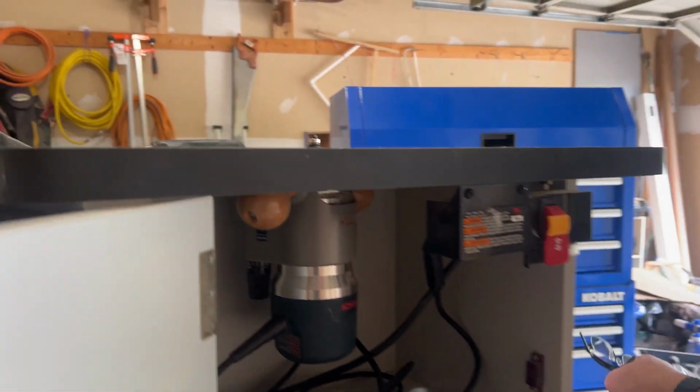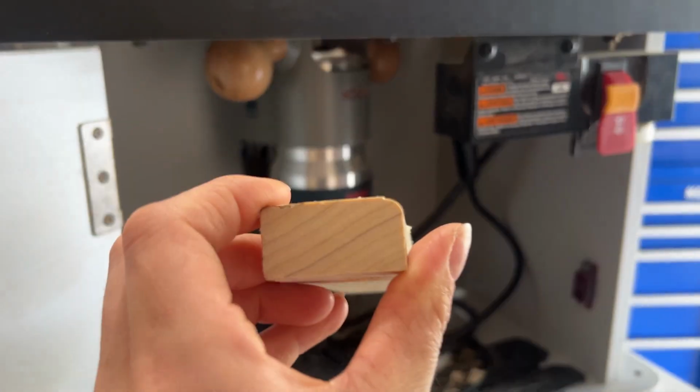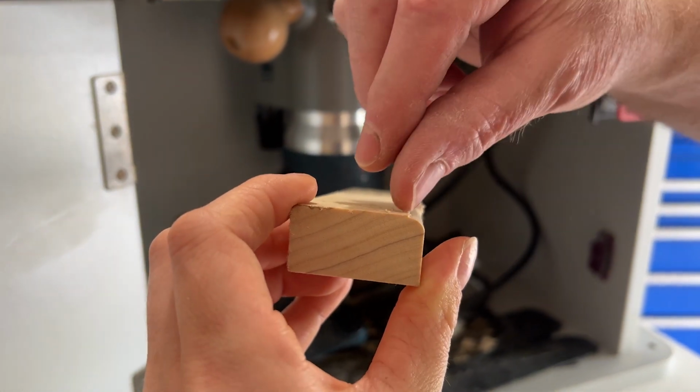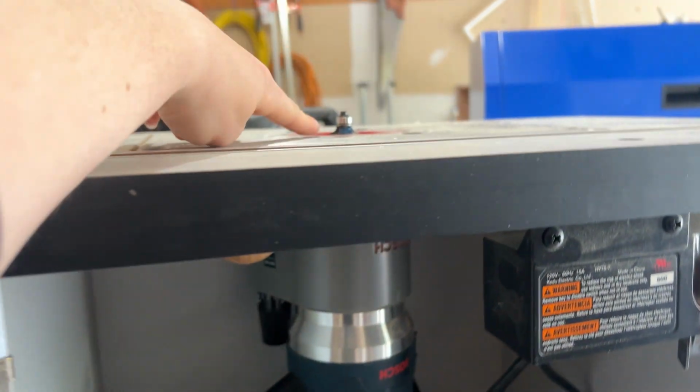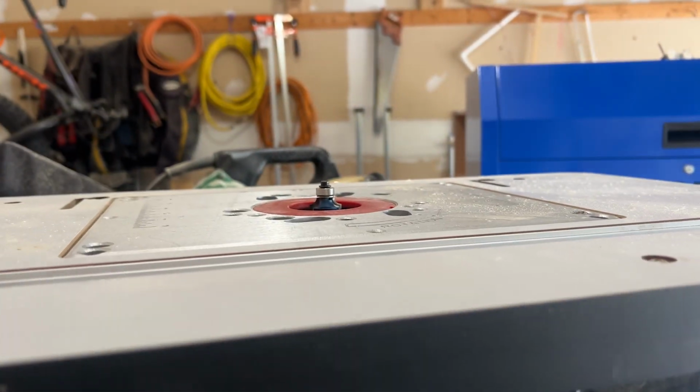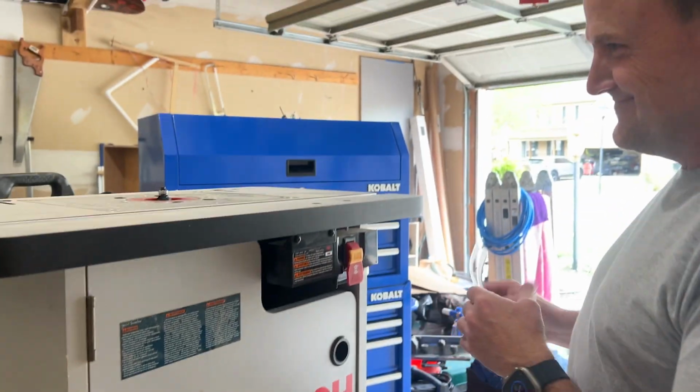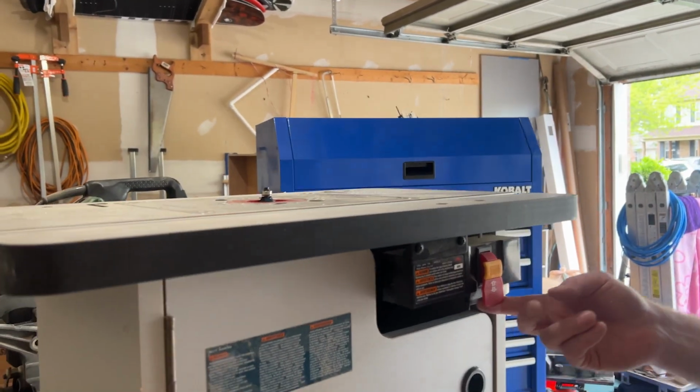All right, so we did a test run, and if you can see that little edge right there, it basically meant that this blade was sitting a little bit too high, so it's giving it a lip. It could have been all right, and I could have just sanded it down, but I'd asked Dad to adjust it so I didn't have to do more work.